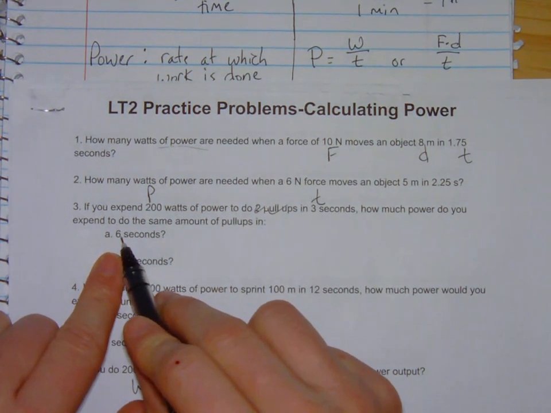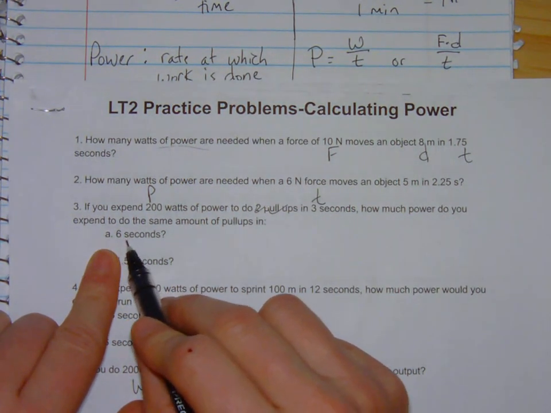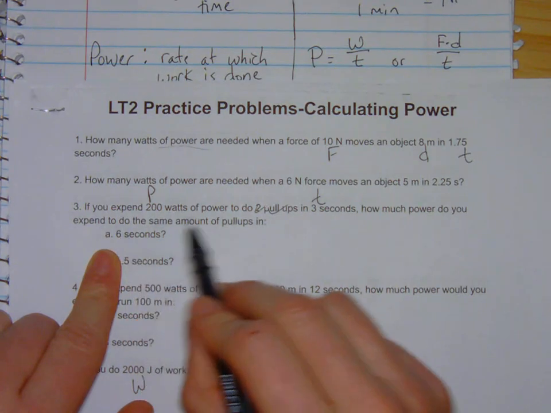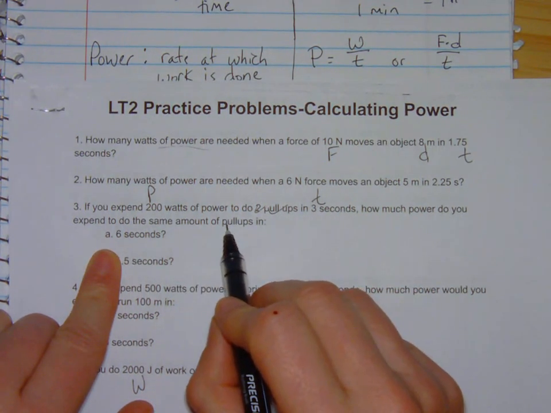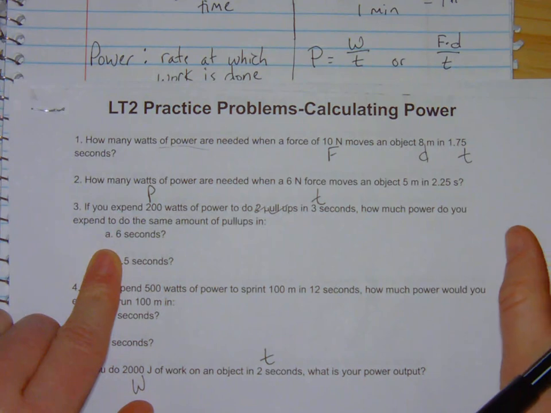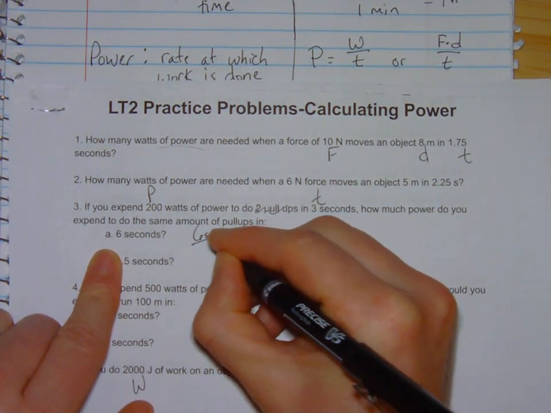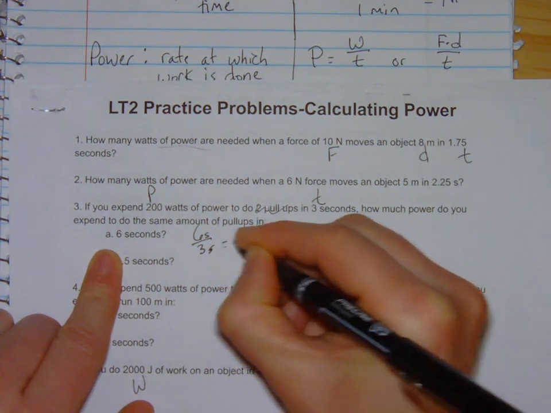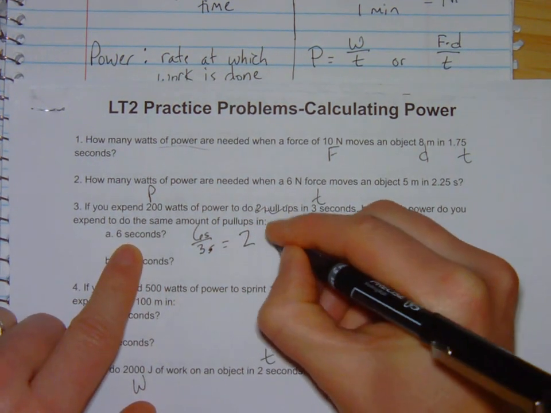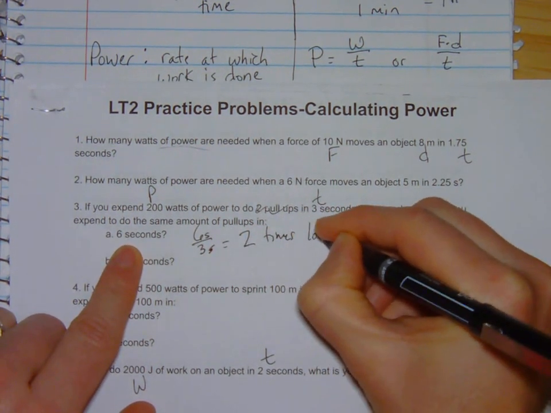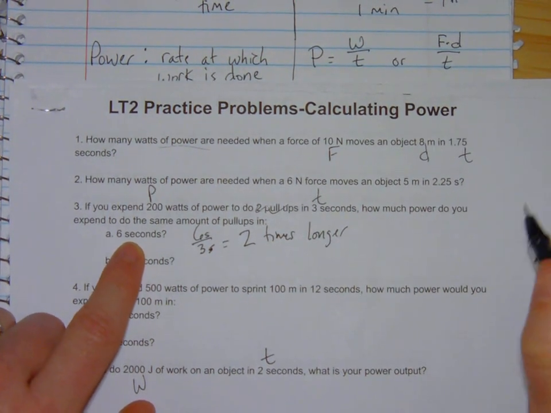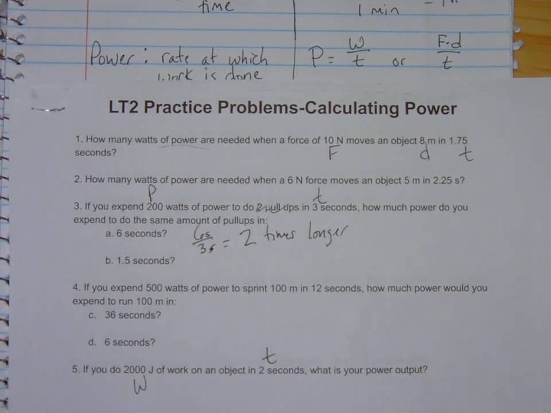Now, if it took the same person or a different person, whatever, 6 seconds, we need to compare our times. Our first step is to compare time. So think about it as 6 seconds versus 3 seconds. It takes this person 2 times longer to do the same amount of work. If it takes you 2 times as long to do the same amount of work, just common sense, you are not as powerful. You don't have the power.